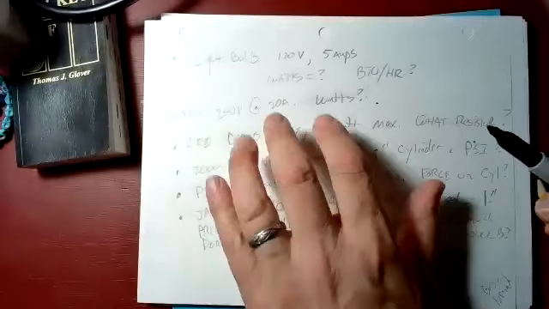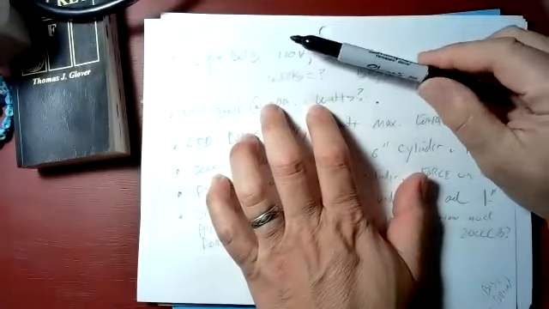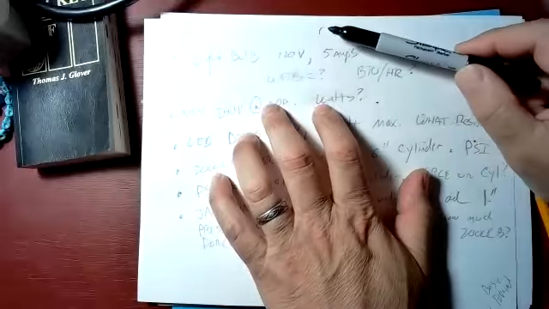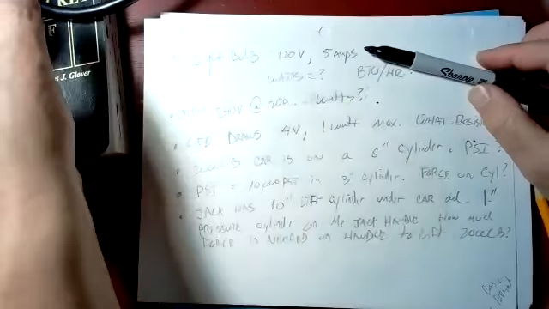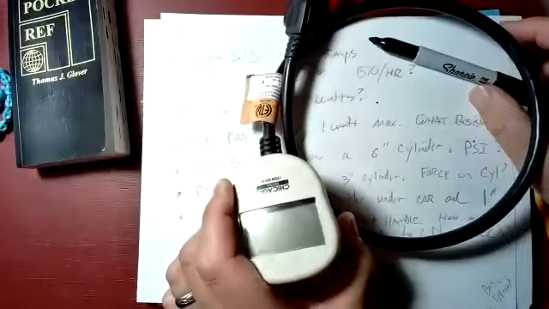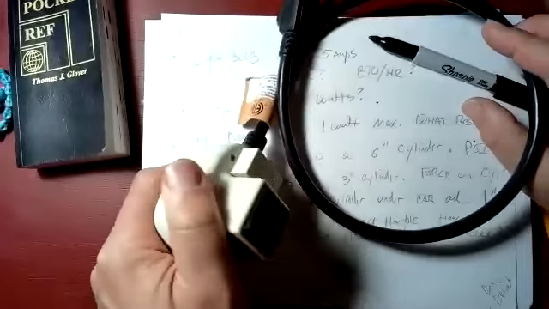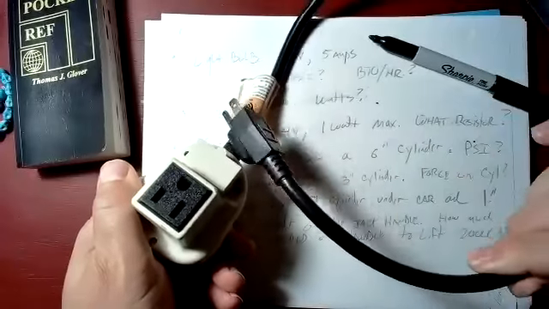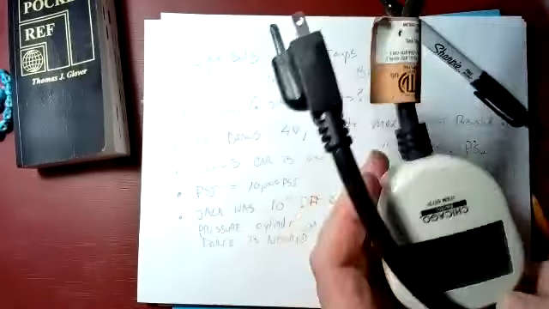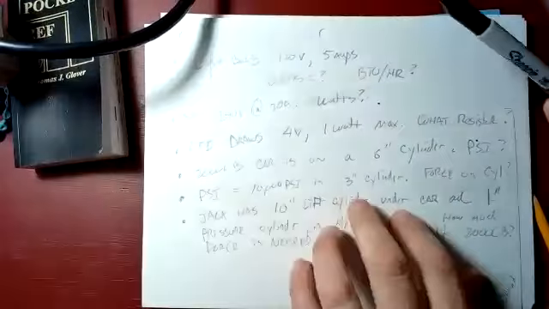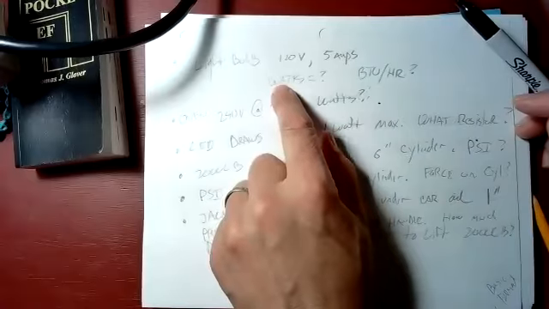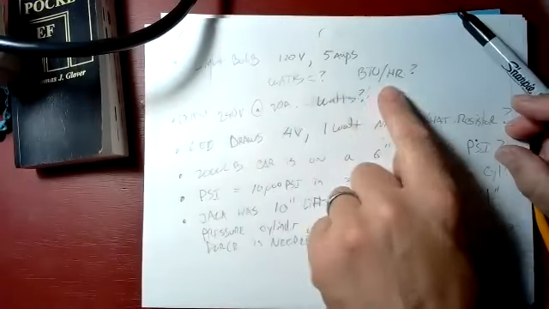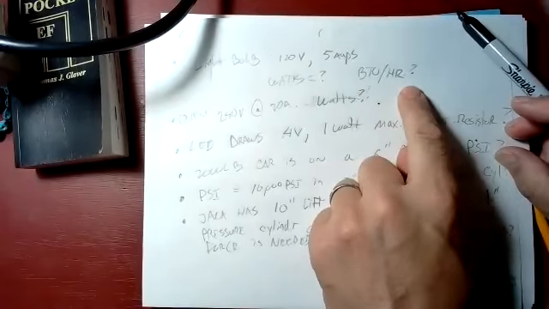So this is our word problem. The first word problem is we have a light bulb using 120 volts, which is standard, and we can measure that it's drawing 5 amps. Here is a fancy device I can use. I plug this into the wall, and I can measure how much current that device draws. So I have 2 questions: how much watts? And the second question is how much heat in BTUs per hour.